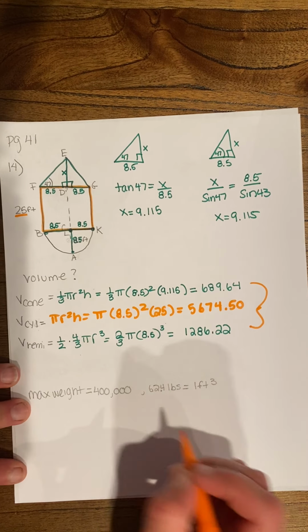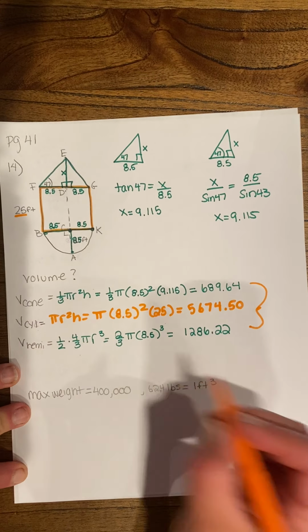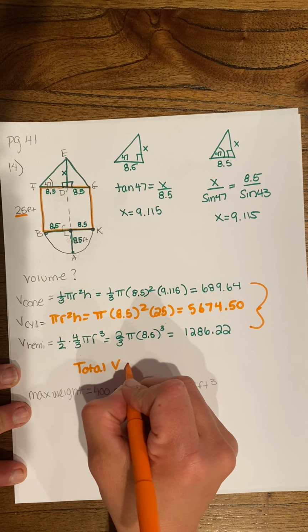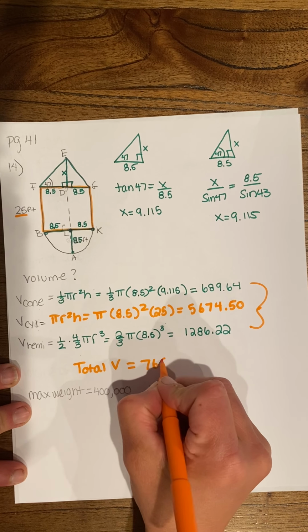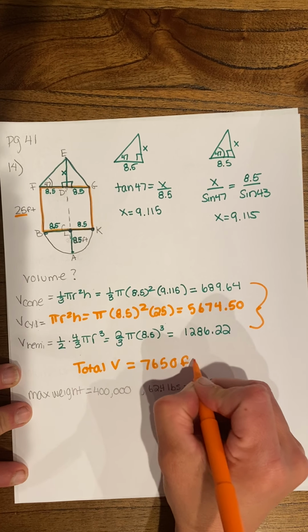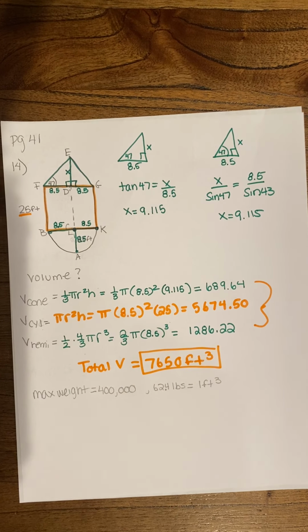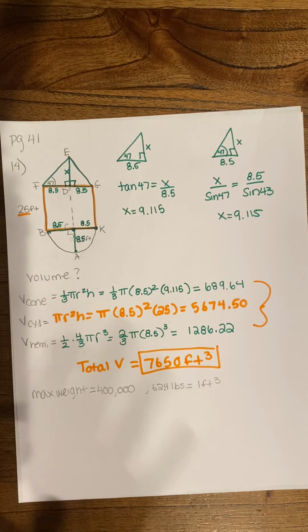Okay, so your final volume then is going to be the total of these 3 volumes. So we're gonna add these all up, and at that point you're gonna round to the nearest whole number on this one. So the total volume ends up being 7650, and the units, you don't need to write in the units, but the units would be feet cubed because all of these dimensions were in feet.